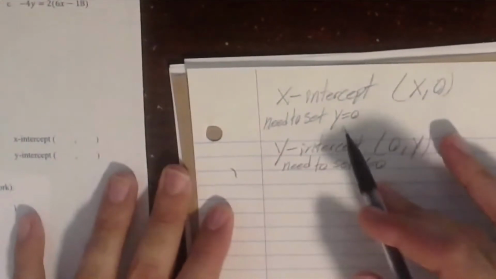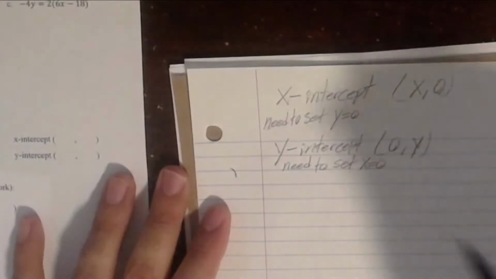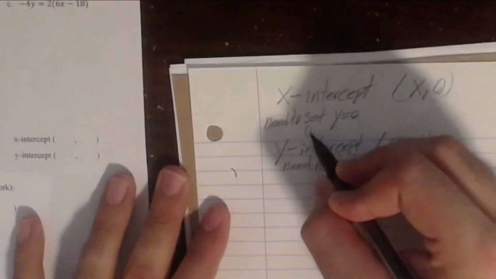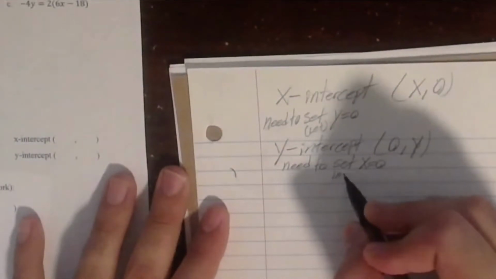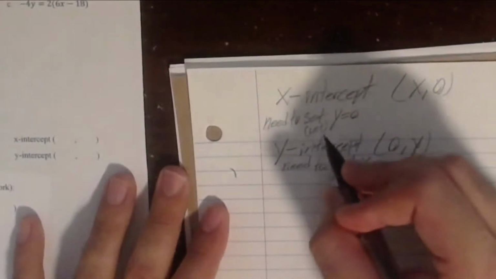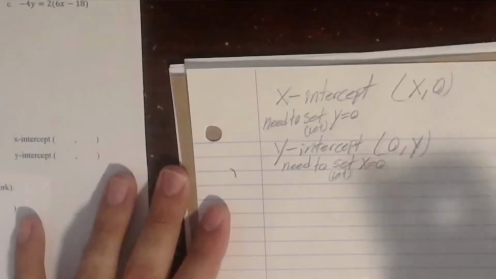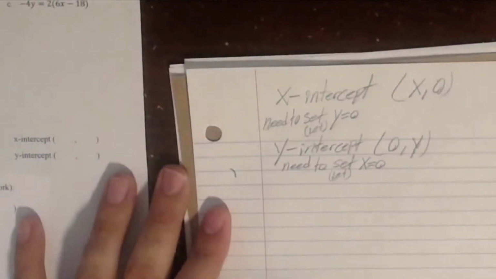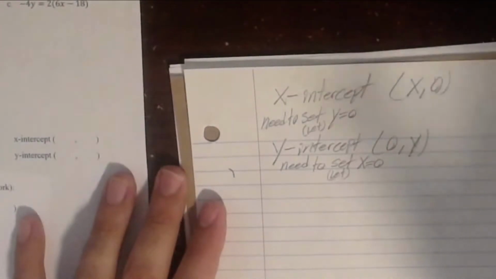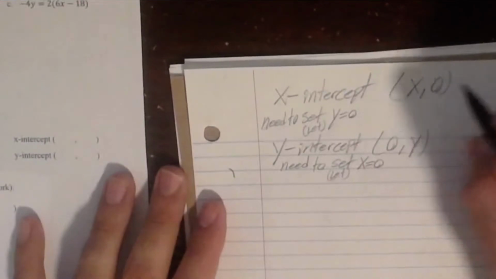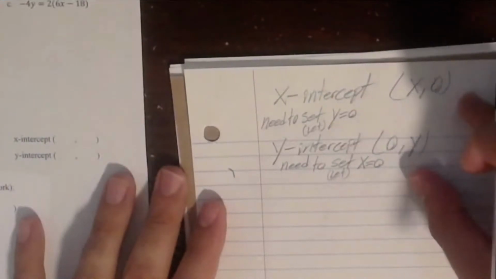What I mean by set is basically another way of saying let. It's like, let x equal 0, let y equal 0. It's the same thing. So this is how we figure it out for these equations.